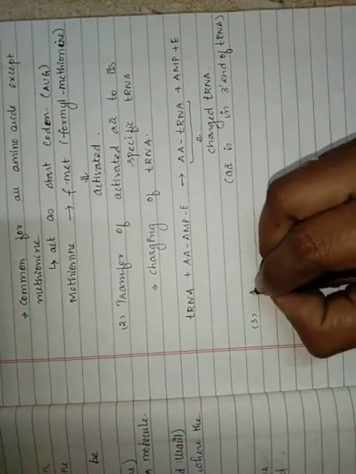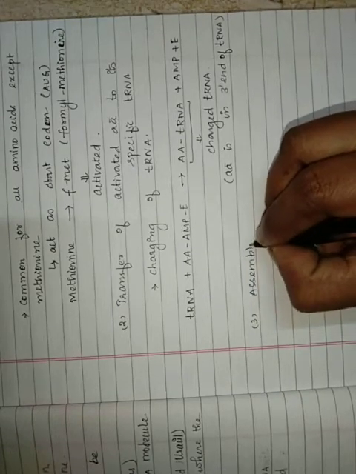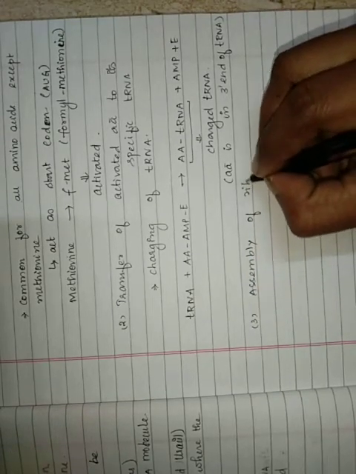The third step is assembly of ribosomes, which we have already seen.